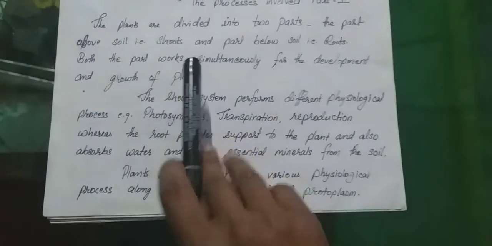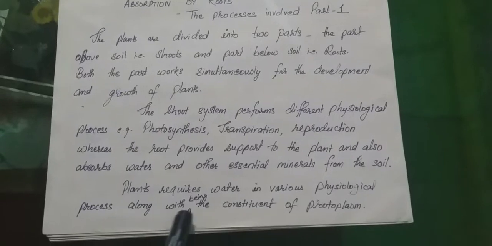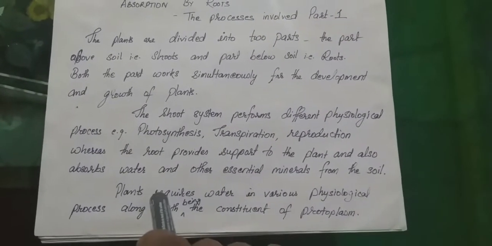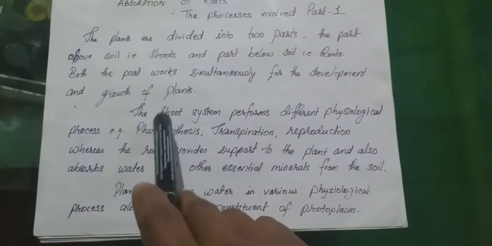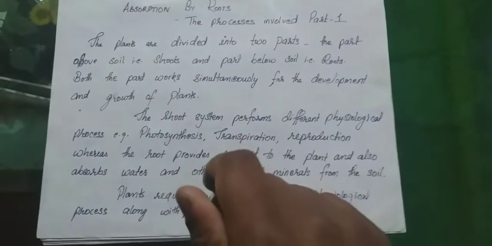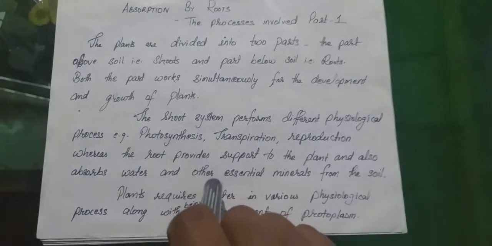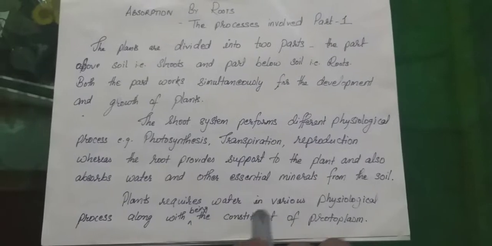Now, plants require water in various physiological processes, along with being a constituent of protoplasm. I already mentioned that photosynthesis and transpiration are physiological processes, and in those processes they need water.